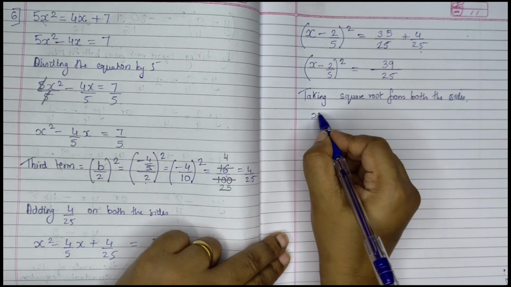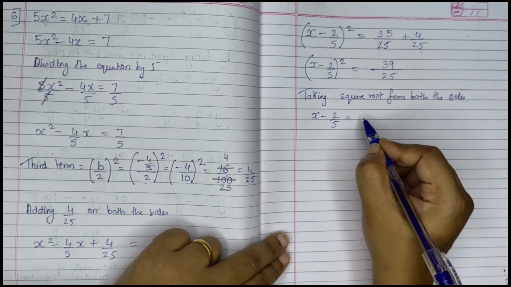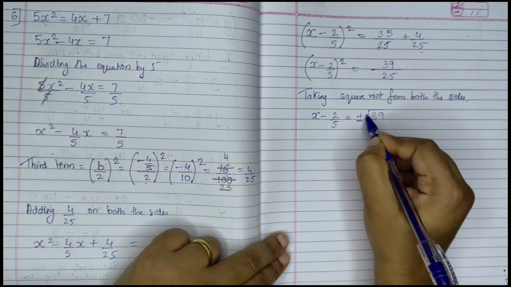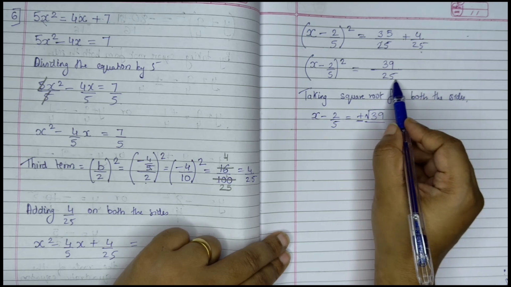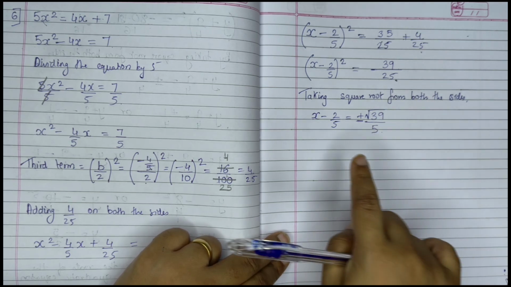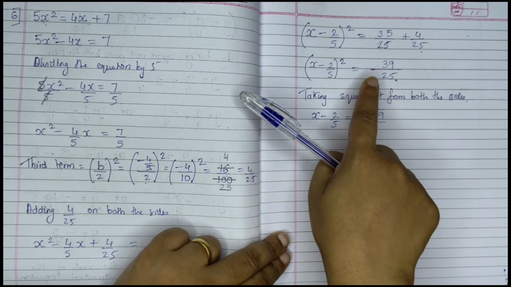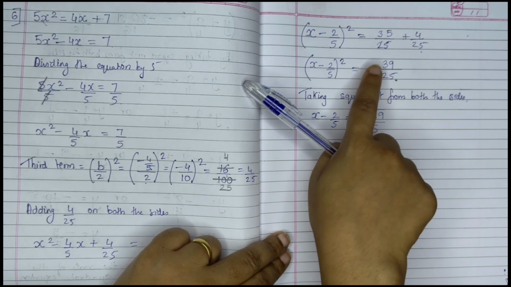What is remaining here? X minus 2 upon 5. This is not a perfect square number, so you write plus minus root 39. 39 will become root 39. Square root of 25 is 5. Understood? This we wrote as it is. Just remove the square. Here also we have to. So 39 is not a perfect square number, so 39 will be root 39.